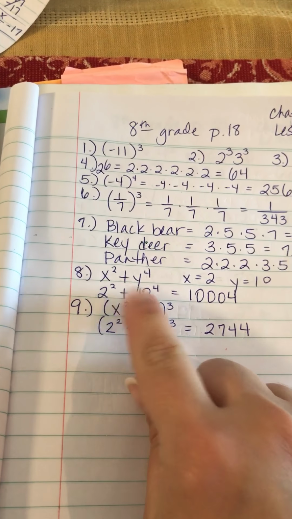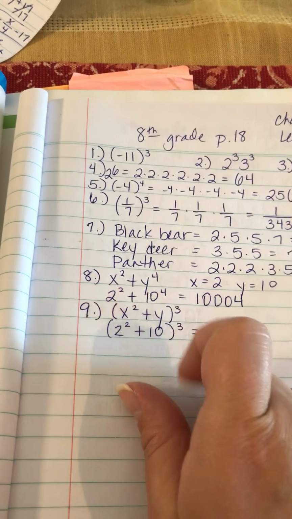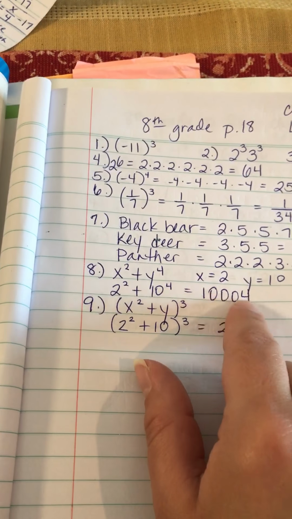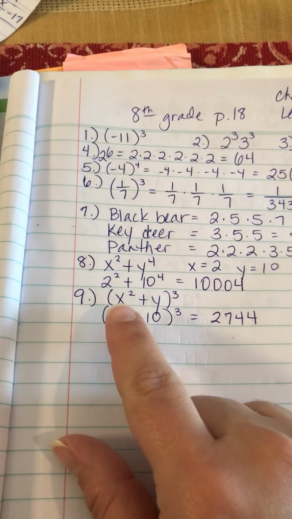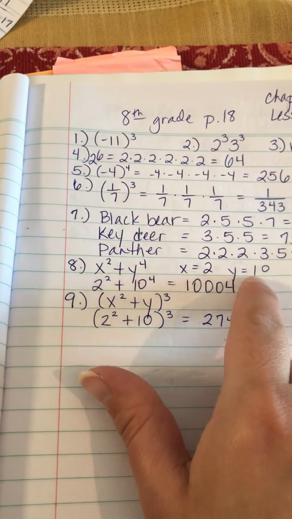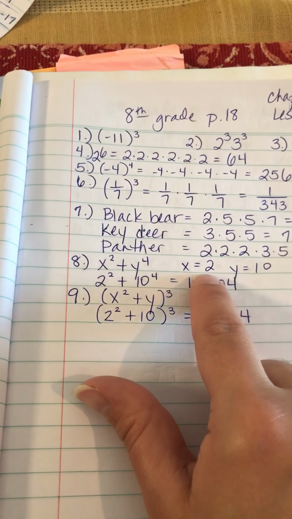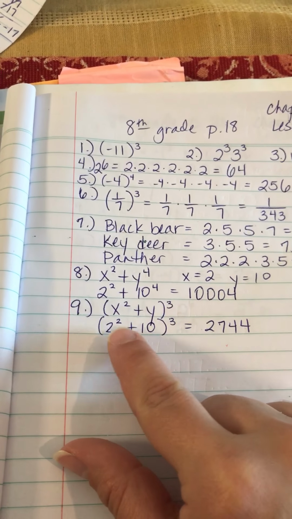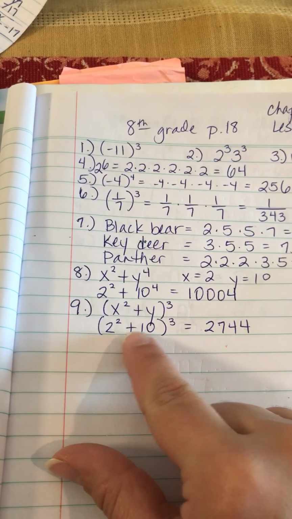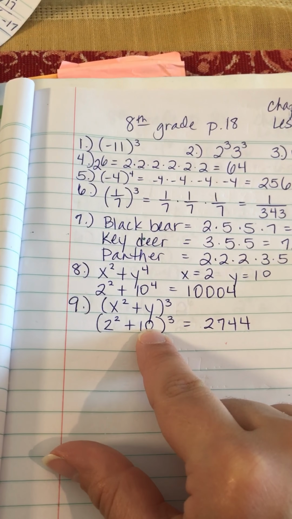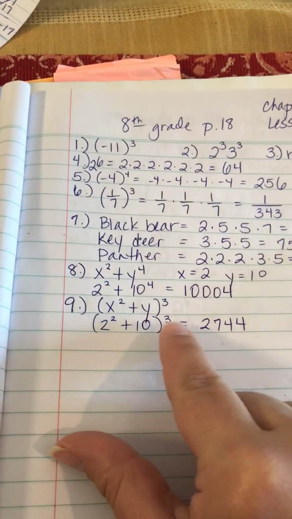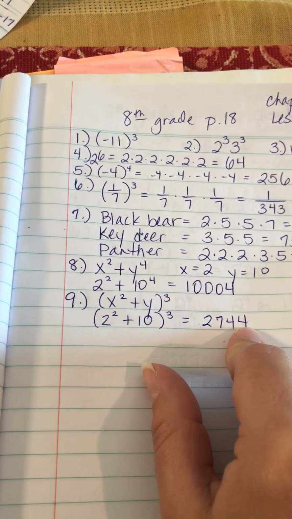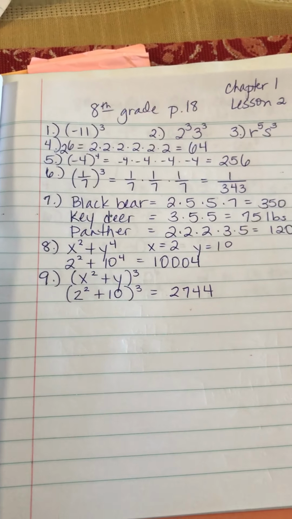This is 2 times 2, which is 4, plus 10 times 10 times 10 times 10. And so this would give me 10,004. Again, 9, we're using the same two numbers to evaluate. So x is 2 and y is 10. So I have 2 squared, which is 4, plus 10, which is 14. So 14 to the third power, which would give me 2,744. So that's it for lesson 2.